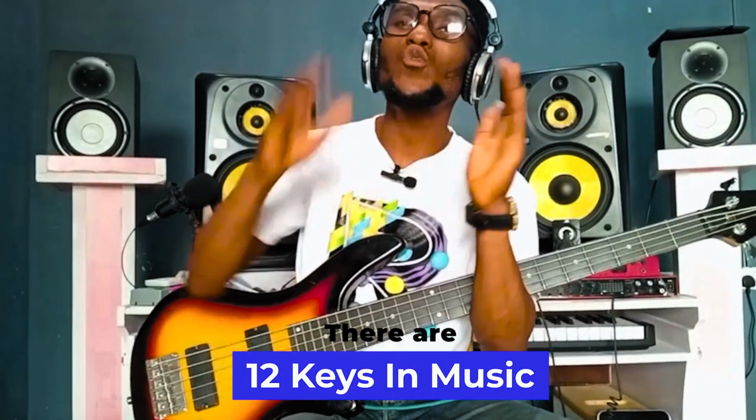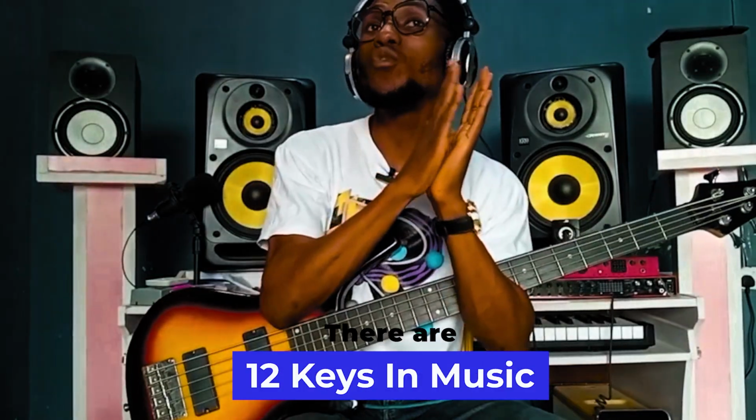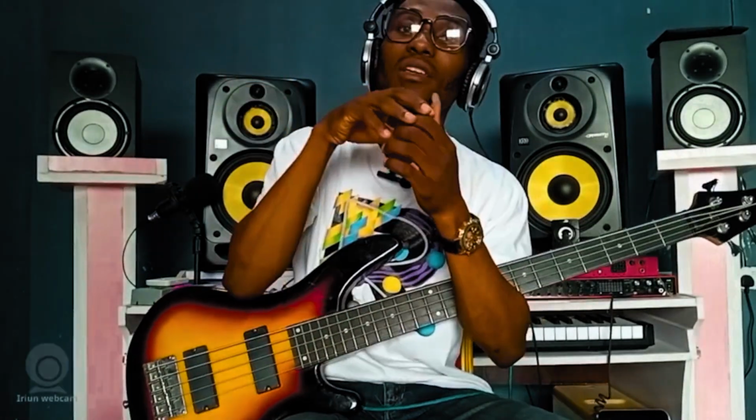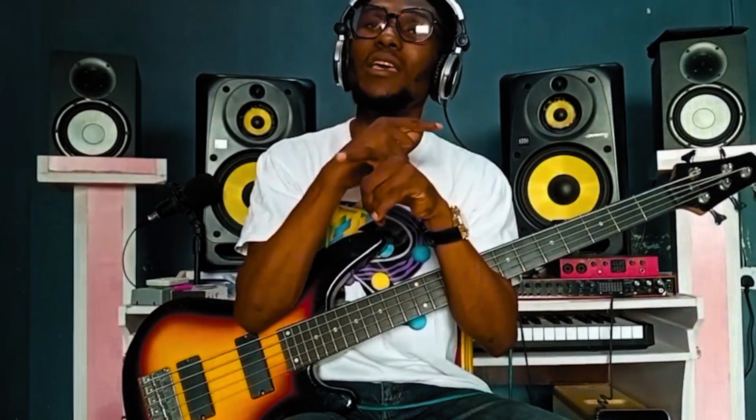Now, there are 12 keys in music. How come? We have 26 alphabets, A, B, C, D, E, F, G, H, and so on to Z. The music keys were picked from the first 7 letters, which is from A to G. Every time you get to G, you go back to A. So everything in the musical instrument revolves around these 7 natural keys. Don't be confused by all these many marks and plenty lines on the bass guitar. It is as simple as it can get.